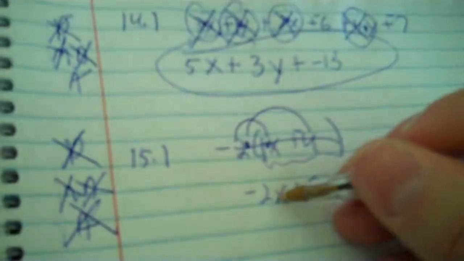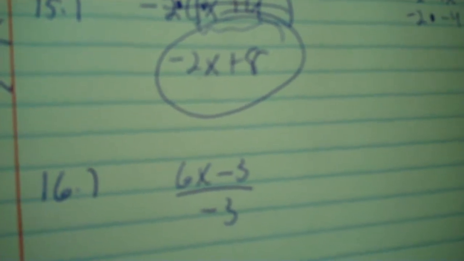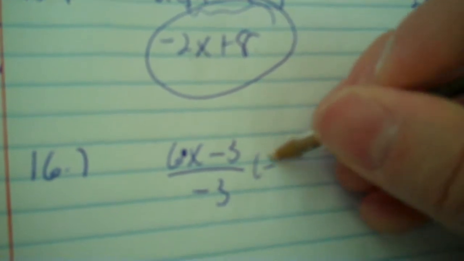Division, nope. Addition, you can't add those, okay? That has an x, that doesn't. Number 16. 6x minus 3 over negative 3. Okay, x has a 6 as a coefficient multiplier. Know all the operators. That's a times, a minus, and a divide. Okay. Fix any subtraction operators. There was a minus right there. Fix it. Now, do your PMDA.